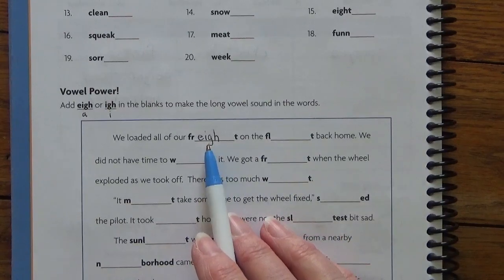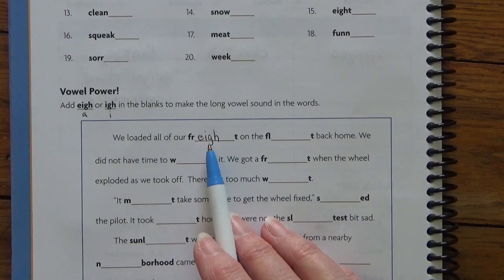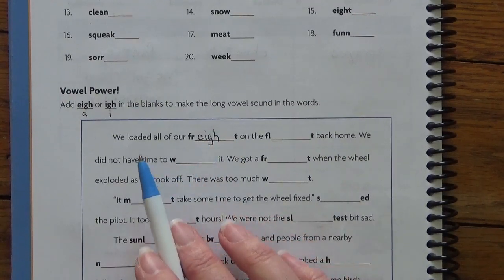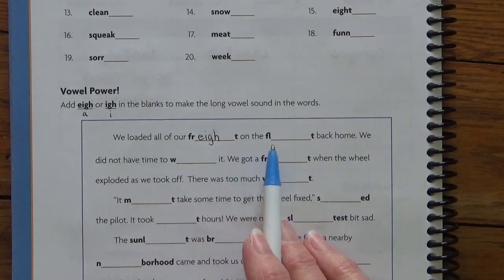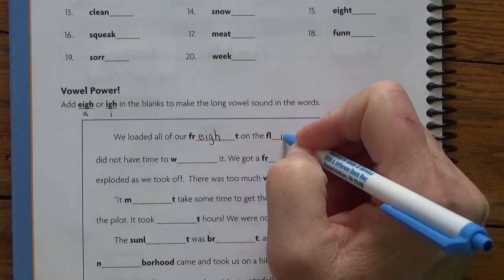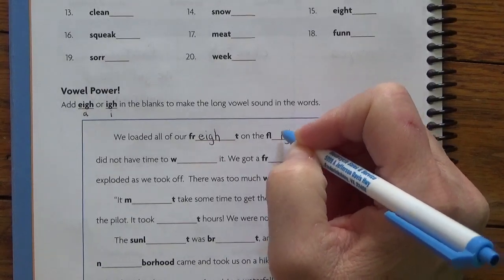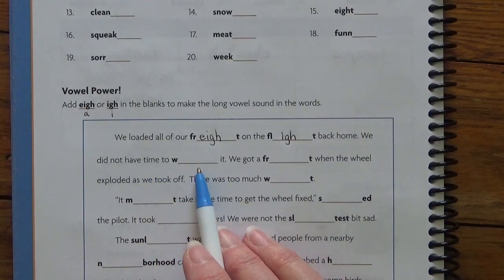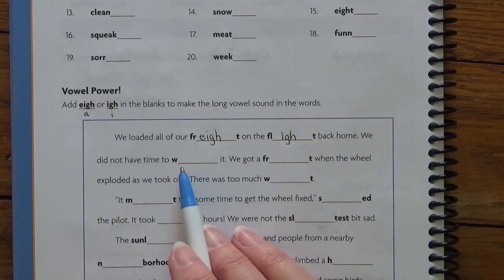Remember, freight is things you are shipping, heavy things like furniture, a car. If you packed up your house and you were moving to Hawaii or Alaska, that would be freight. You would send it freight. We loaded all of our freight on the flight back home. So IGH, the flight back home. We did not have time to weigh it.